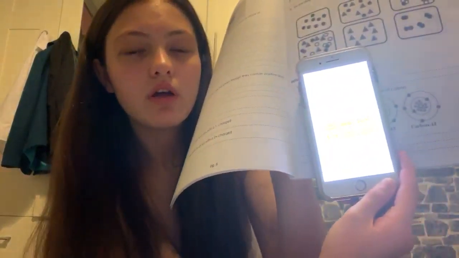So I'll do this again. As you can see, if you can see my phone where the light is, this will help. Right, so let me show you this. Try and draw it if you can.